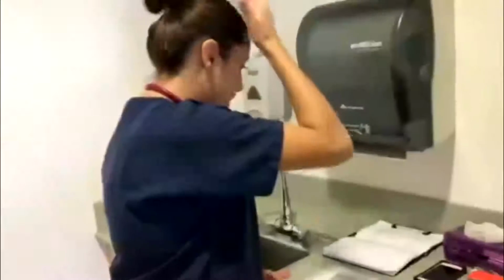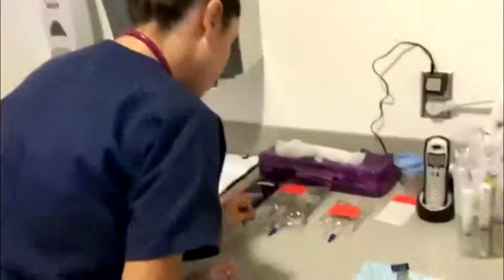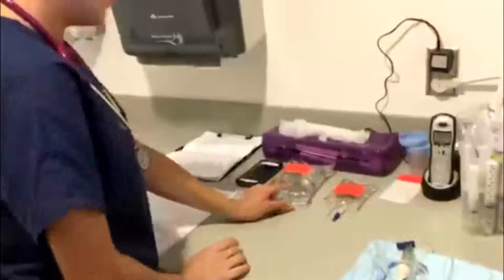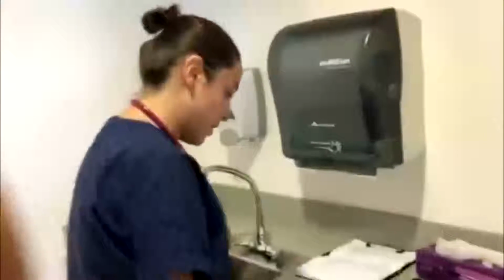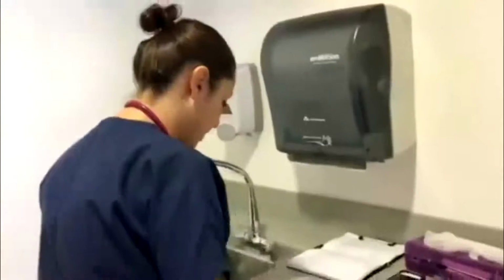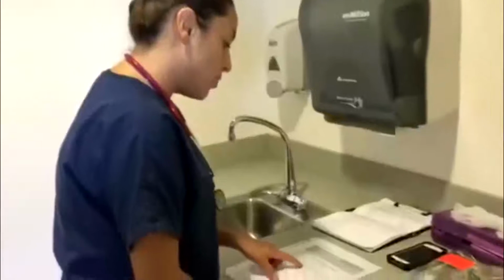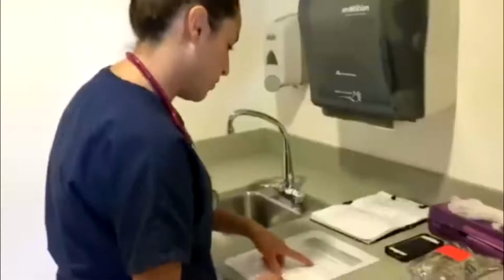Okay, so at this point, I also want to check the expiration date on both bags. So right here, it says the expiration date is September of 2020 and September of 2020, so they are both still current and not out of date. Now I want to write my calculations, which I already did. So for Zosyn, I'll be administering 3.375 grams in 100 milliliters of sodium chloride.